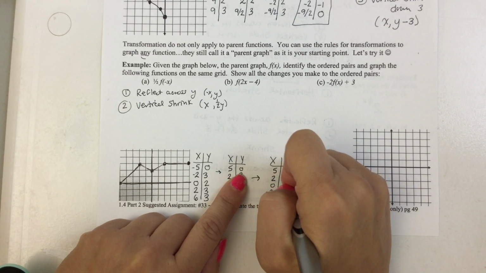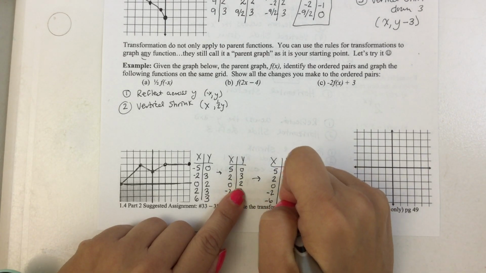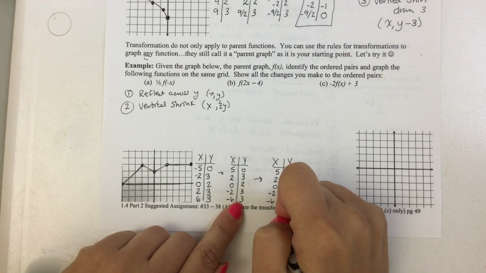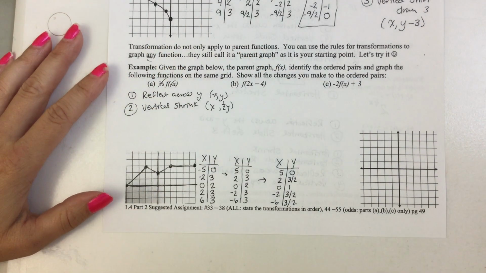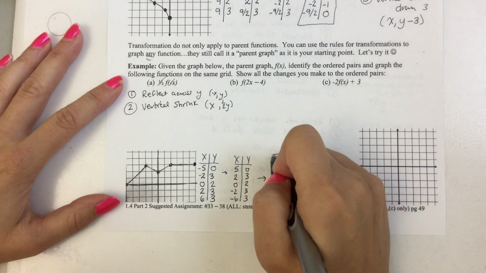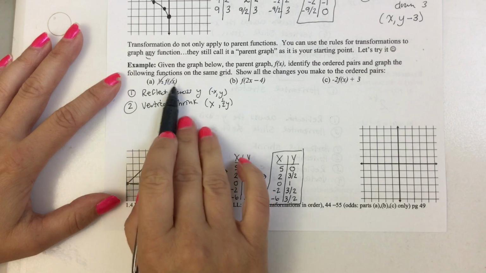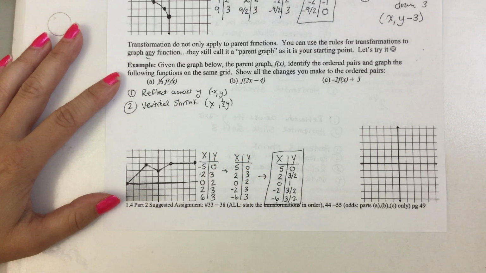So 0 times 1/2 is 0. 3 times 1/2 is 3/2. 2 times 1/2 is 1. 3 times 1/2 is 3/2. 3 times 1/2 is 3/2. Now here I did the negative and I did my vertical shrink. This set of ordered pairs would represent this: flip it over the y-axis, and then you would go ahead and shrink it.